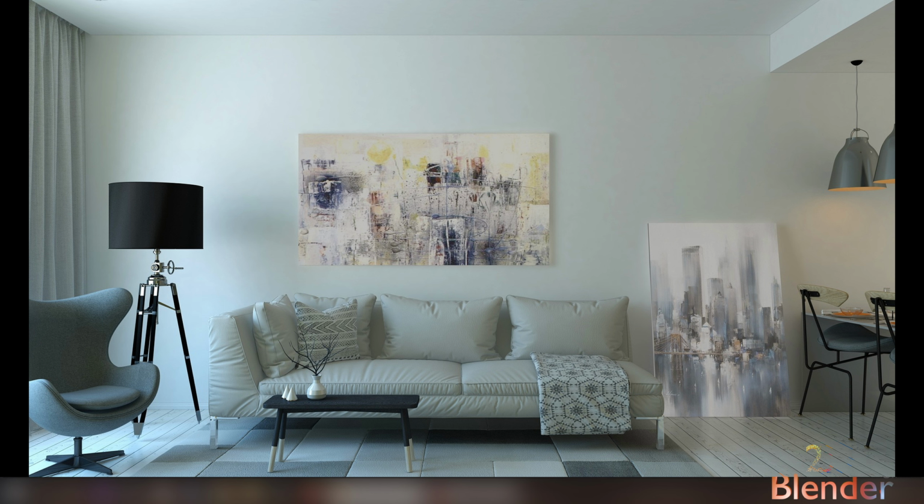Today we will try to convert this picture into our 3D scene. It's a picture that I found on Pexels. Link is in the description so that you can follow along.